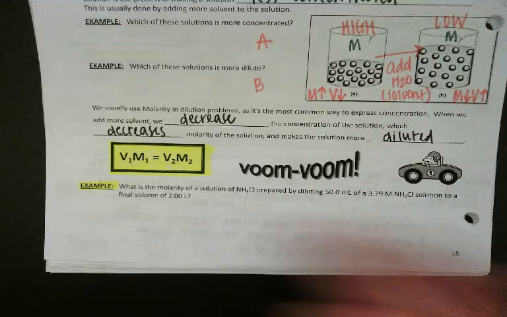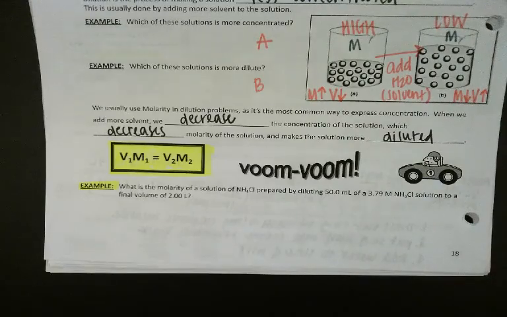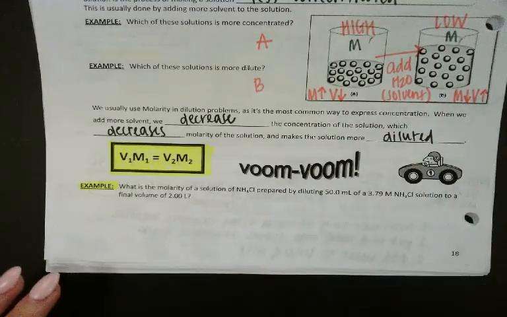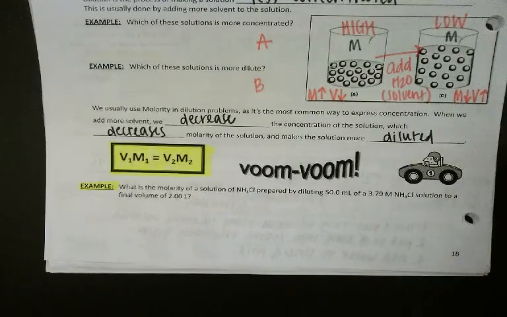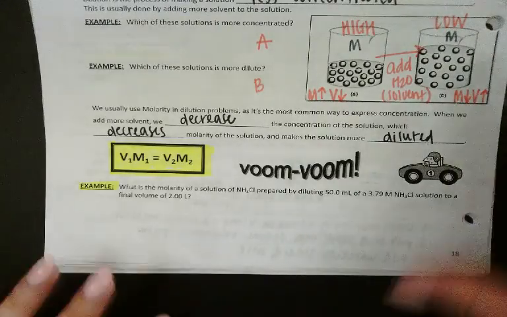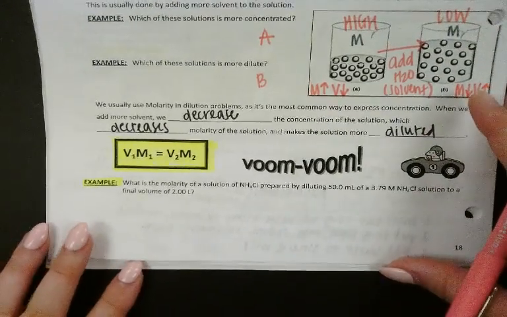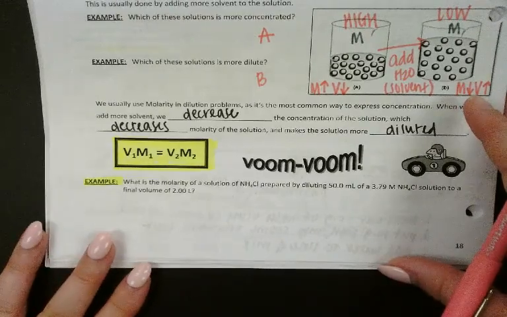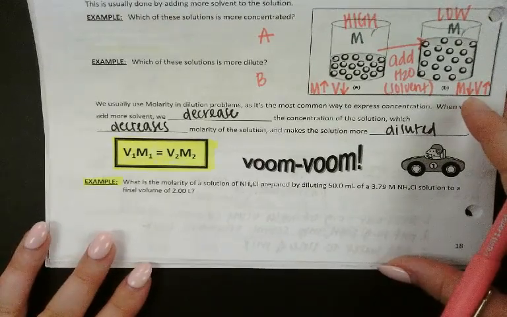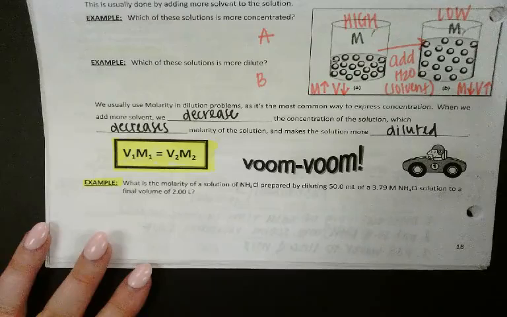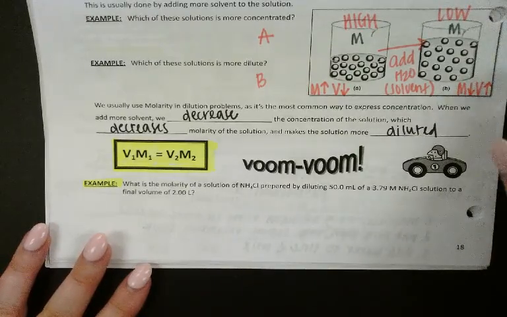Now, I'm going to read this problem and then I'm going to kind of show you a trick. So it says, what is the molarity of a solution of NH4Cl prepared by diluting 50 milliliters of a 3.79 molar NH4Cl solution to a final volume of 2.0 liters? Now, I will tell you, and you guys should know this by now, a lot of the problems that we do in our notes are sometimes, most of the time, easier than what you see on your test. I'm not going to have something that says final volume, okay?